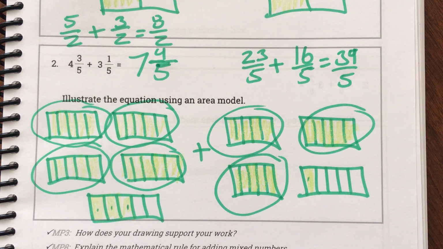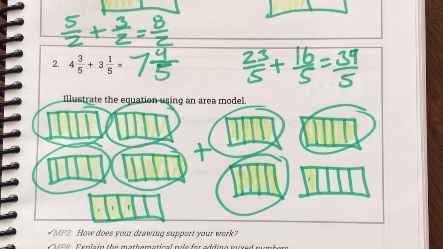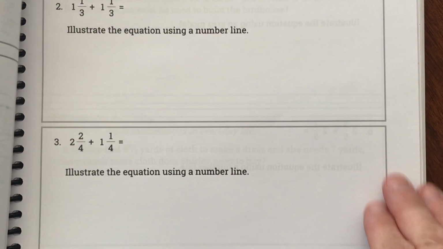Okay, so ladies and gentlemen, again, we're not using the number line. We're just going to use the area model, and you have the next couple pages to do on your own.